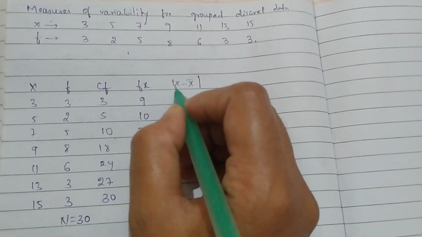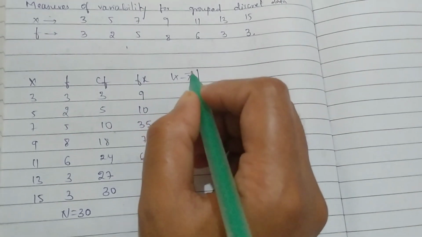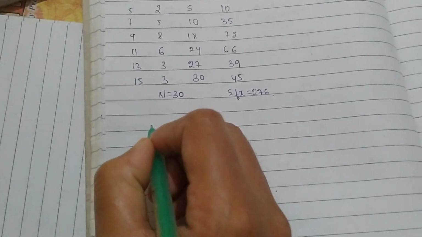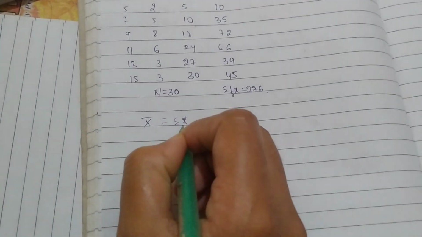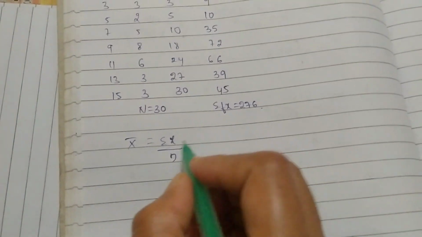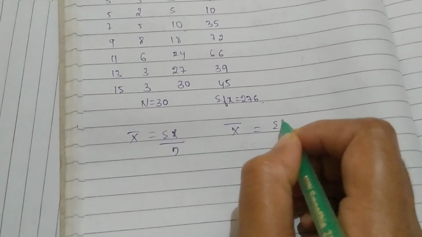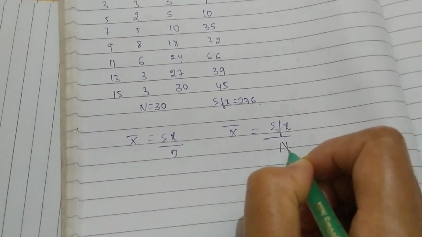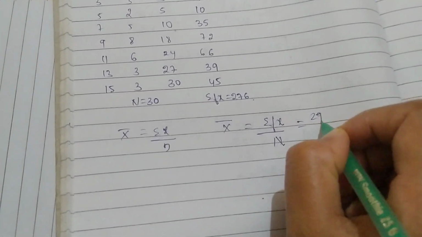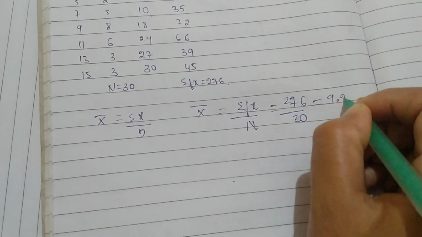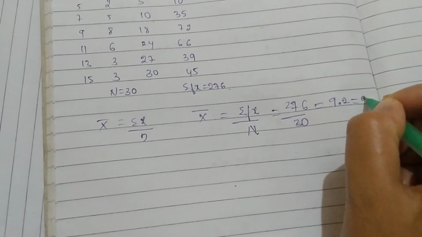So next we have to do x minus x bar. We have the x value but we don't have x bar, so we need to find x bar's value. How do we find it? Same as yesterday's one. x bar is equal to summation of x divided by n. This is for ungrouped data. For grouped data we have the formula summation of f of x divided by capital N. So we need to put that value. After putting it we'll get around 9.2, so we'll consider it as 9.